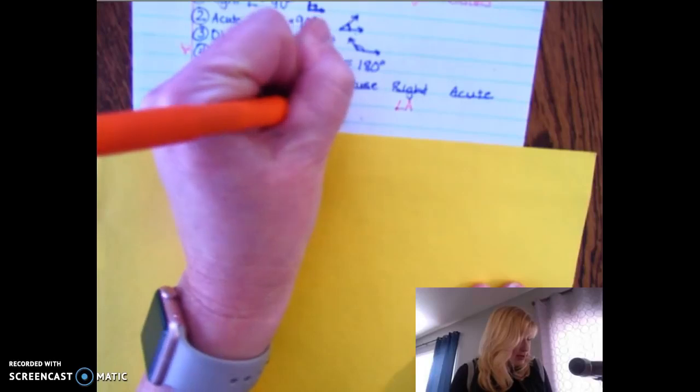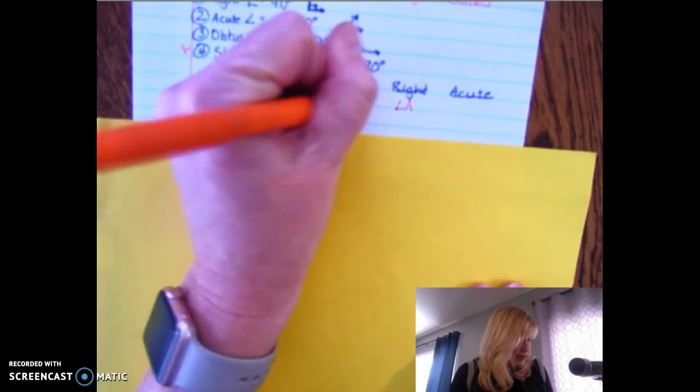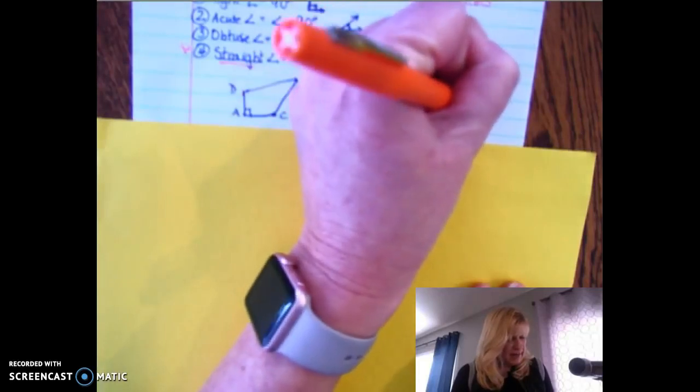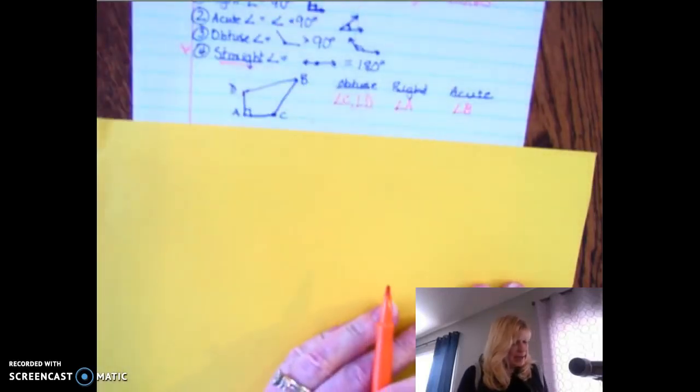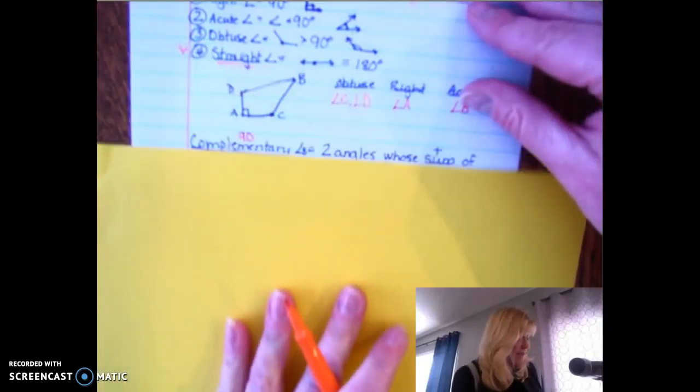Okay, so this one looks a little greater than 90 degrees, as does this one. So those are my two obtuse. So I'm going to put angle C and angle D. My acute angle is going to be angle B. So I can just eyeball that and see. If you had to use a protractor, you probably could, but I can imagine drawing this as a right angle, and it's wider than that.